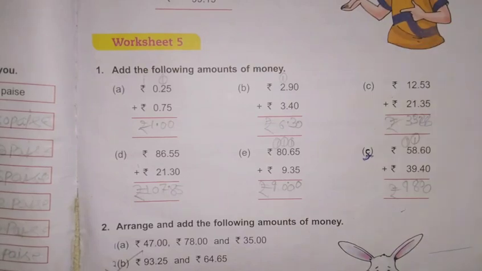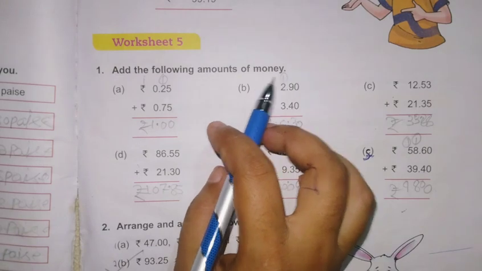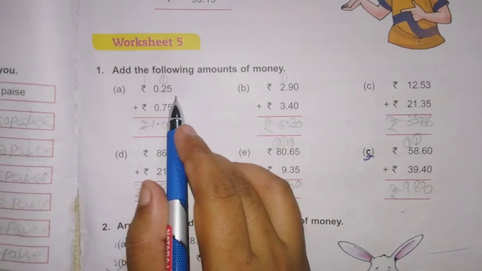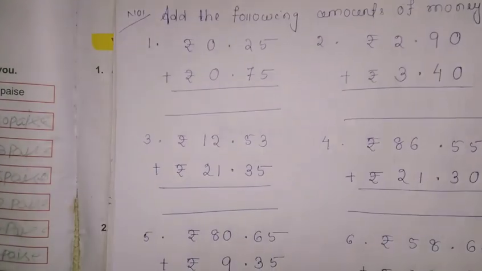Today I'll discuss Unit 7 Worksheet 5. Now we solve question number 1. Add the following amounts of money. 0 rupees 25 paise plus 0 rupees 75 paise. First we add this number.